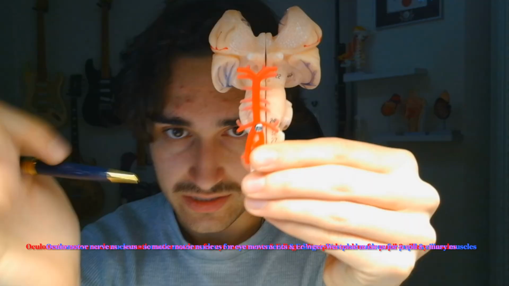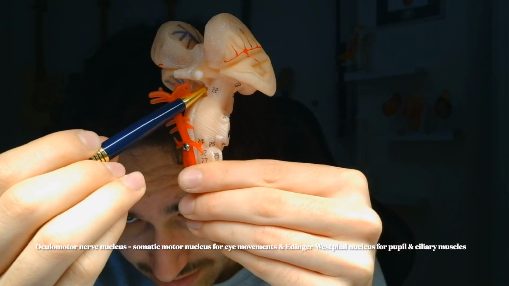And if you have destruction of the oculomotor nerve nucleus, which is again here, you can get a Westphal pupil where you get abnormal dilation of the pupils due to unopposed sympathetic flow causing unopposed contraction of dilator pupillae muscle without oculomotor nerve functioning to cause contraction of constrictor pupillae. So you get dilation of the pupils. That's mydriasis.